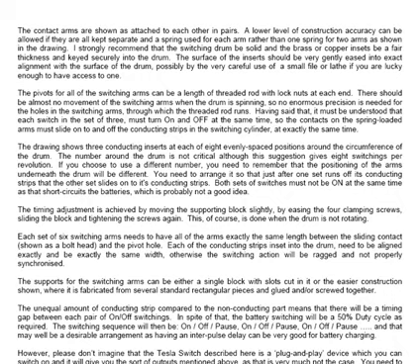The surface of the insert should be very gently eased into exact alignment with the surface of the drum, possibly by the very careful use of a small file or lathe if you are lucky enough to have access to one. The pivots for all of the switching arms can be a length of threaded rod with lock nuts at each end. There should be almost no movement of the switching arms when the drum is spinning, so no enormous precision is needed for the holes in the switching arms through which the threaded rod runs.